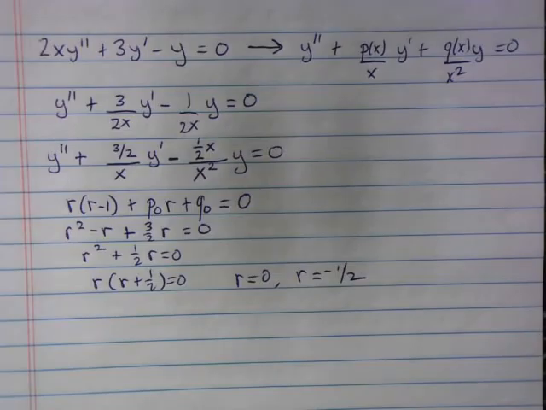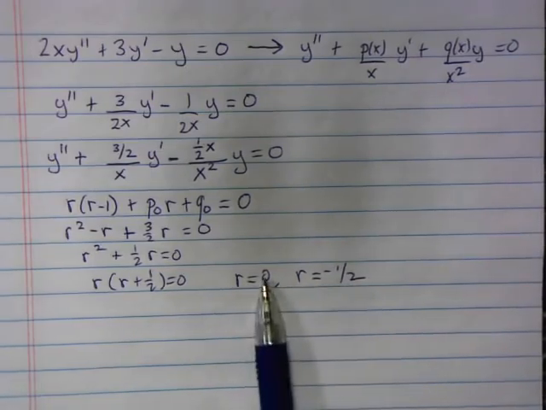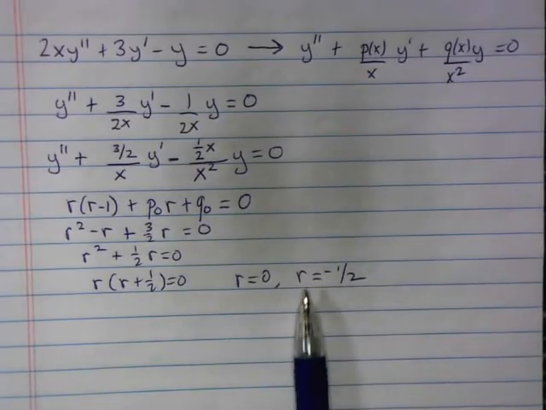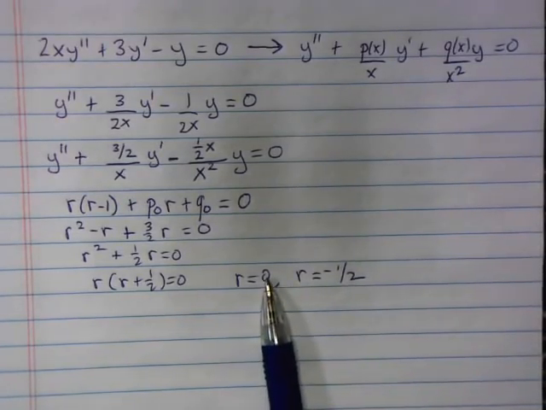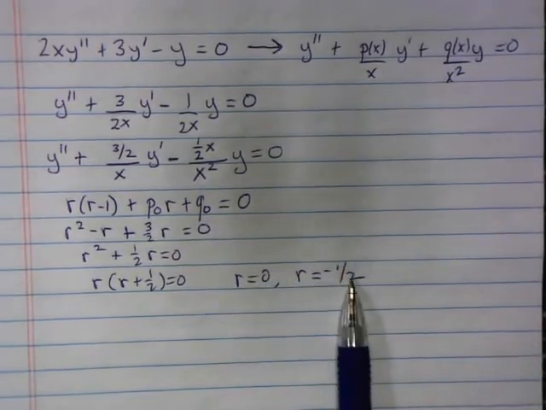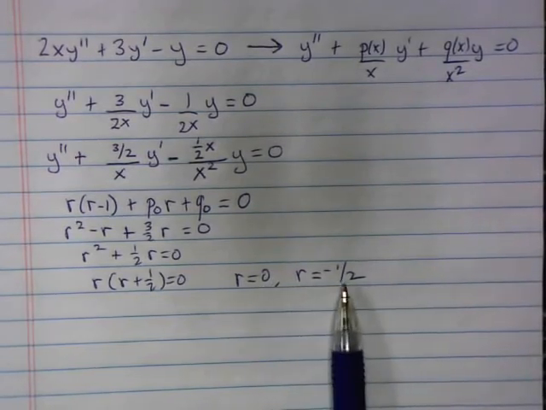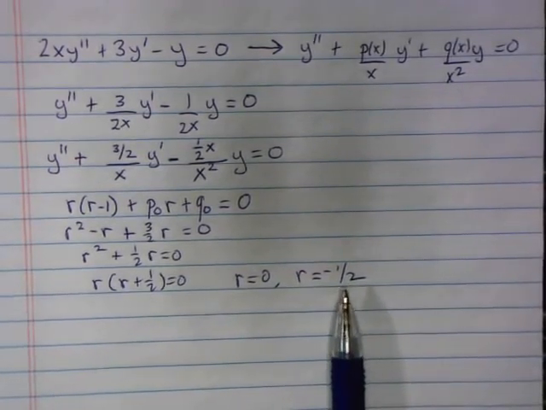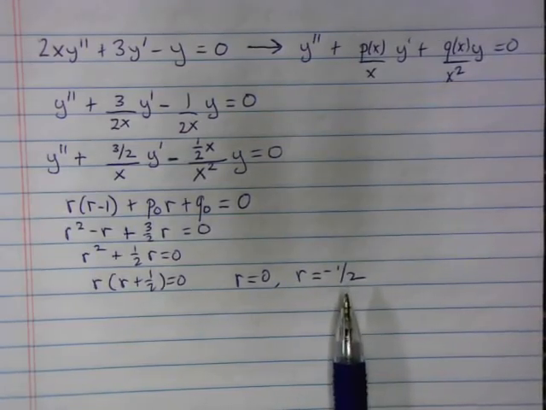So those two r values are telling us that we have two linearly independent solutions? Correct. These two r values tell us that we have two linearly independent solutions. Again, if this one were 0 and this one were 3, we would not be guaranteed two solutions. They have to differ by not an integer.